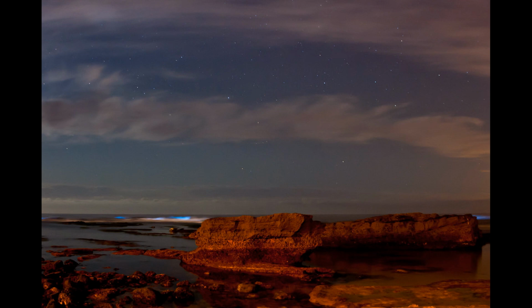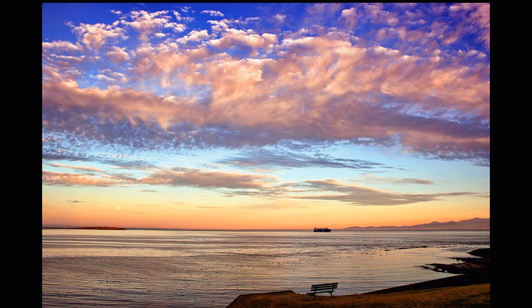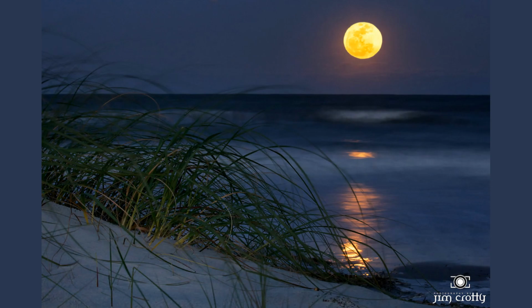Have you ever wondered why the ocean tides rise and fall? The answer lies in the science of tides. The moon plays a crucial role in the formation of tides. The gravitational pull of the moon on the Earth causes the ocean tides to rise and fall.